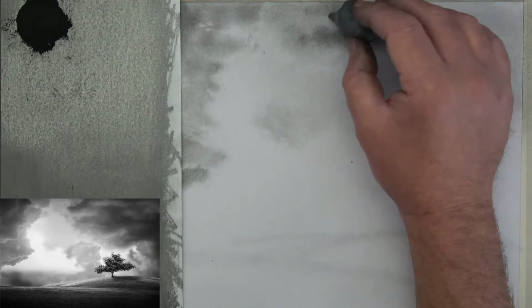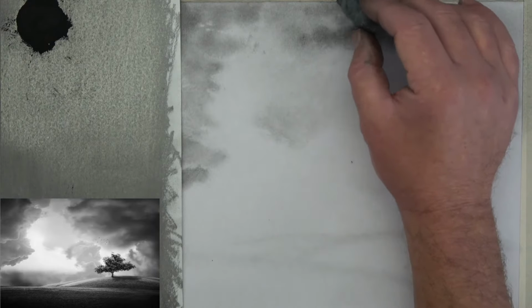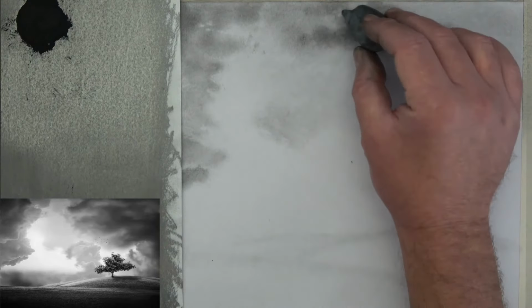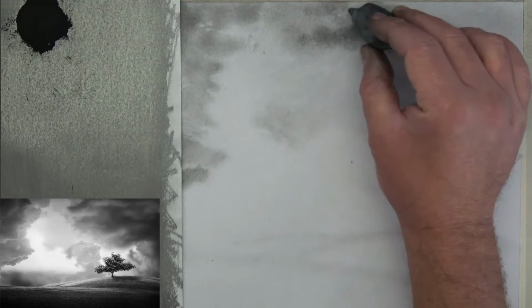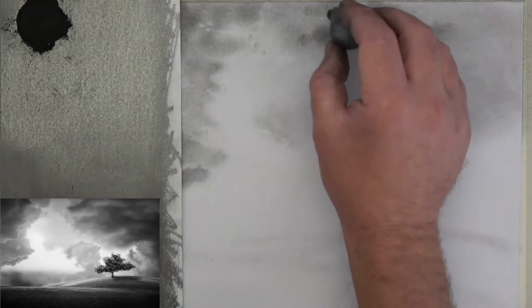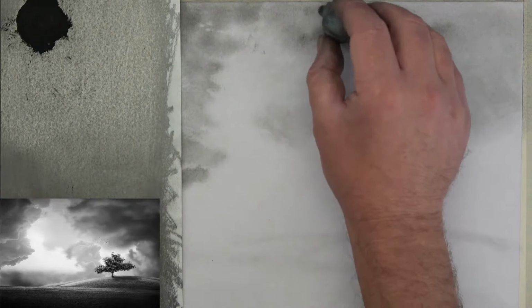Just tap here and there inside that. Then you're getting lighter and darker areas inside that little patch of cloud. See that?